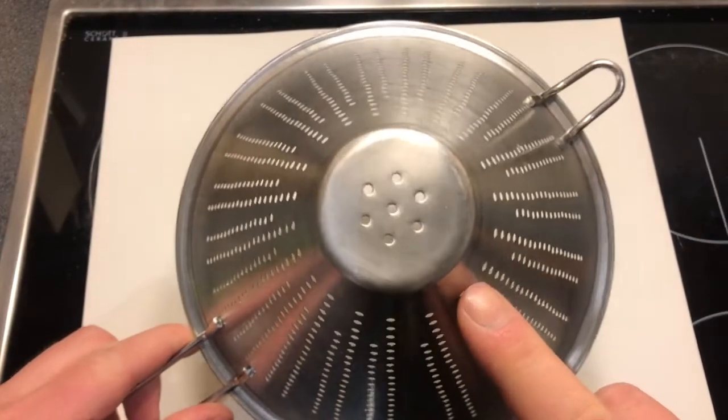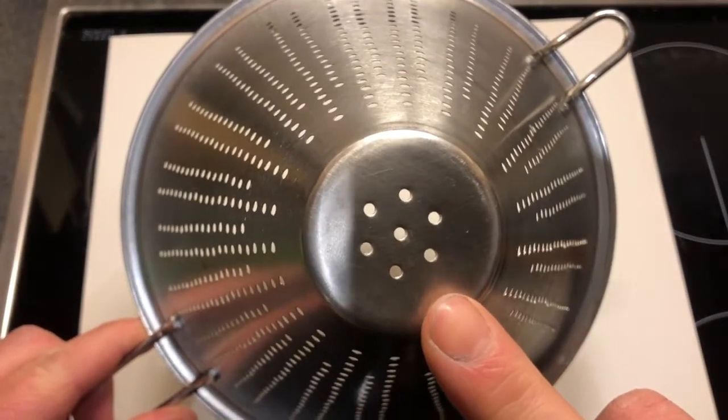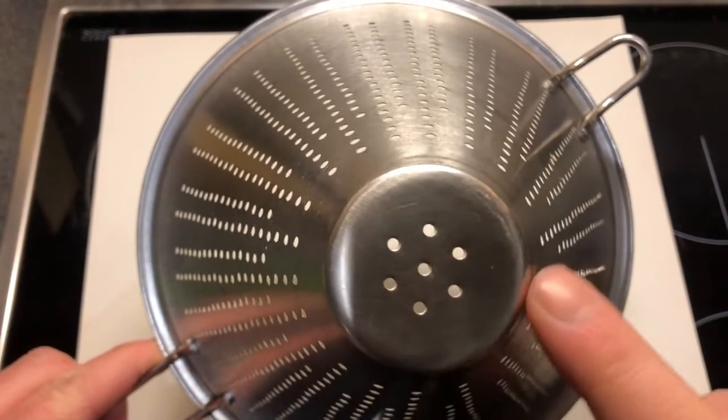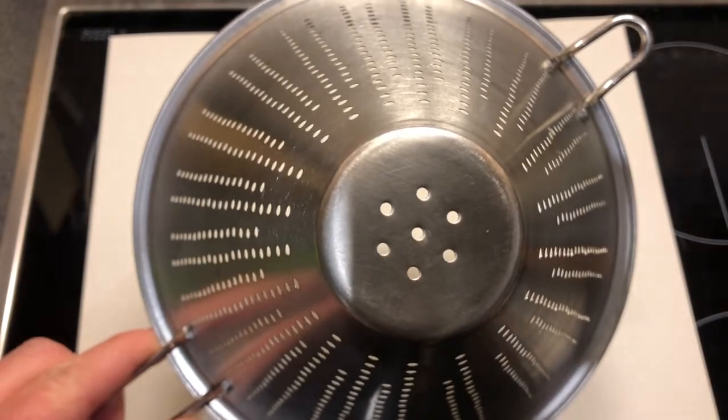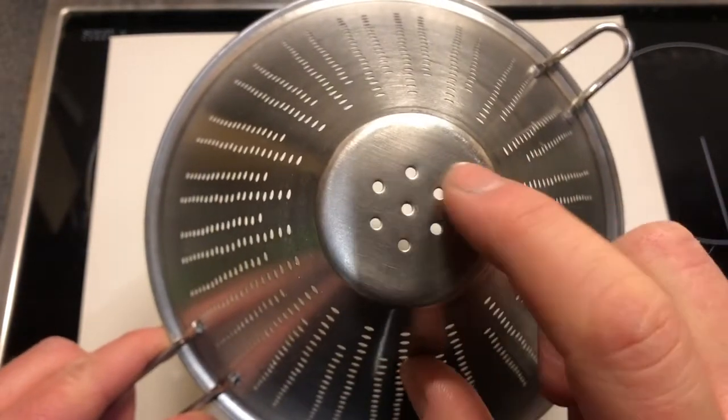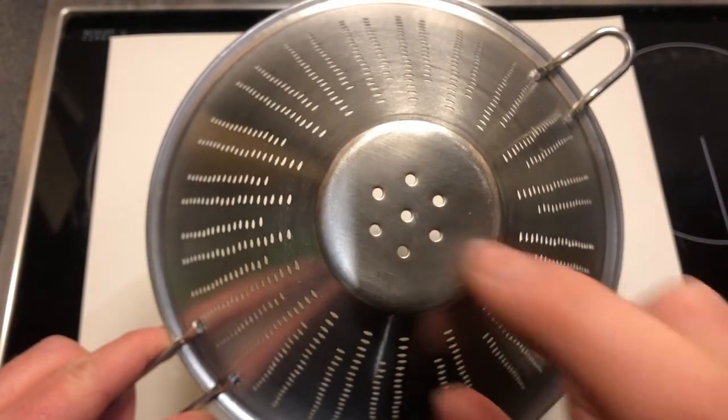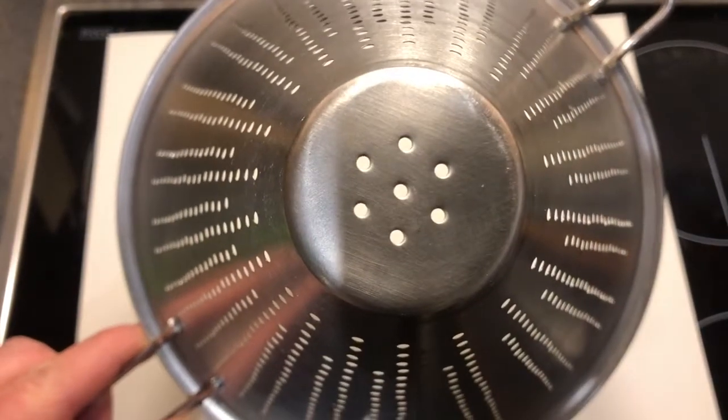Ready for this one? Now, I'm going to point to what I want you to subitize. Subitize that. Go for it. 7. Look. 1, 2, 3, 4, 5, 6, 7. How many? 7.